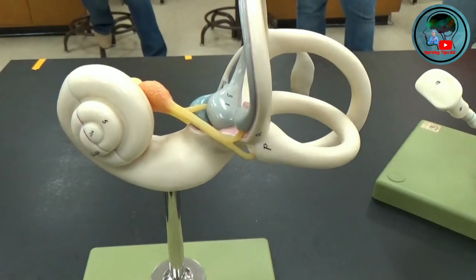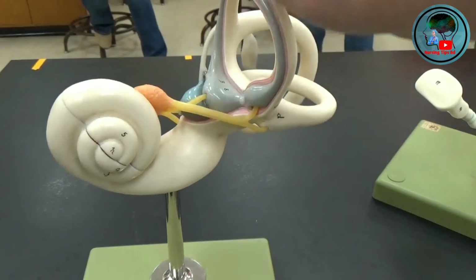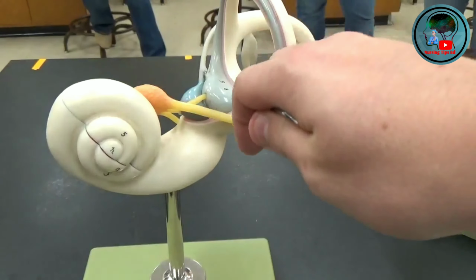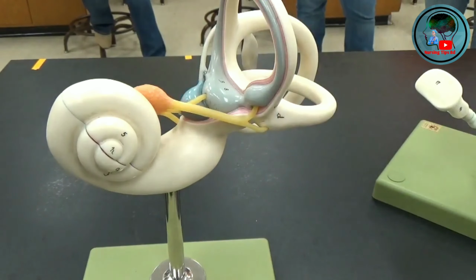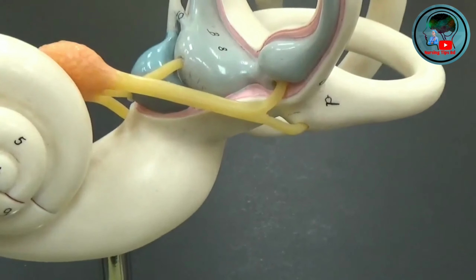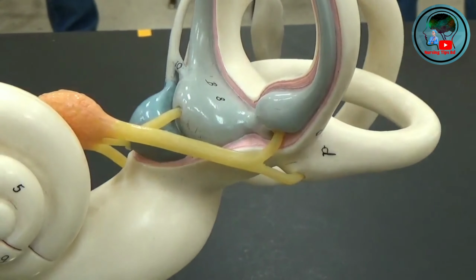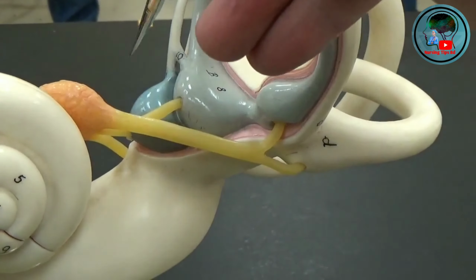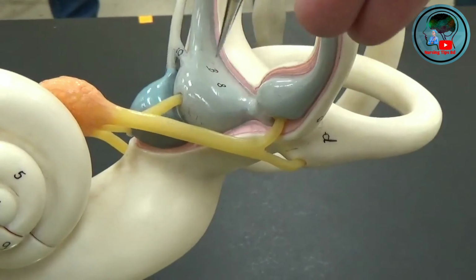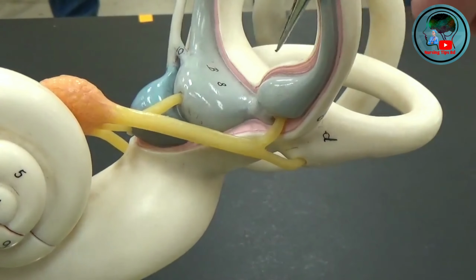The bony labyrinth is actually made up of these membranes here on the inside. We've got three distinct regions of these membranes here. They're kind of swollen parts of the membrane themselves. You have the saccule, the utricle, and the ampulla.